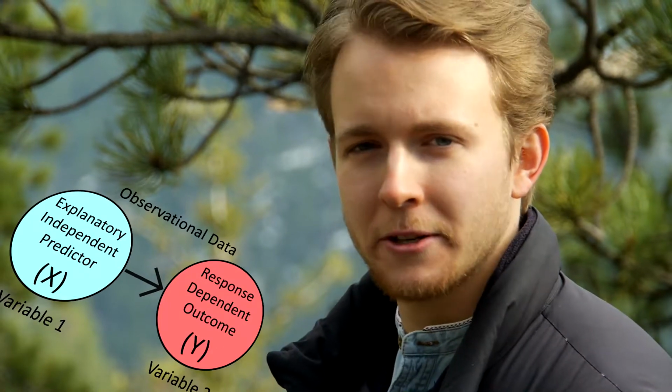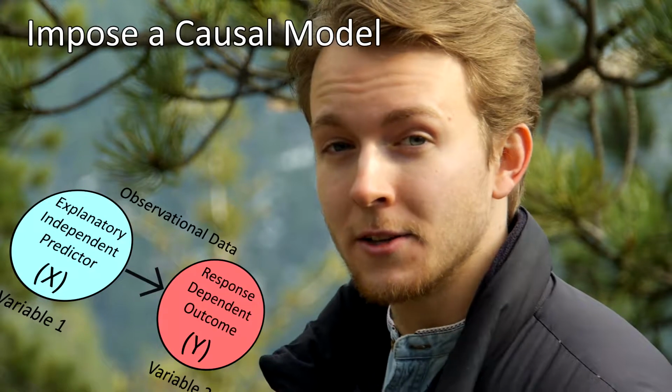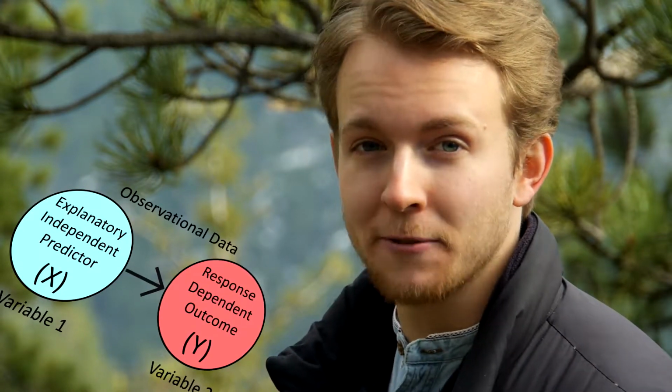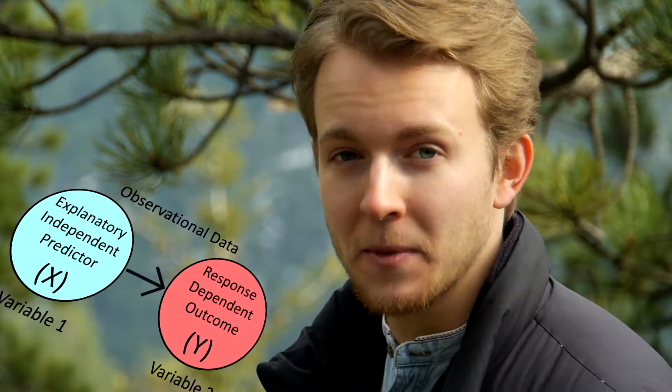At this point, I'm going to be asking you to impose a causal model on your research question. To do this, you'll need to designate which of your variables is the explanatory variable and which is the response variable. Note that we can only impose a causal model rather than actually test for causation because we're working with what's known as observational data. In other words, the data sets that we're using are based off studies where the sample is simply observed rather than being manipulated or influenced in any way, as it would be in an experiment.